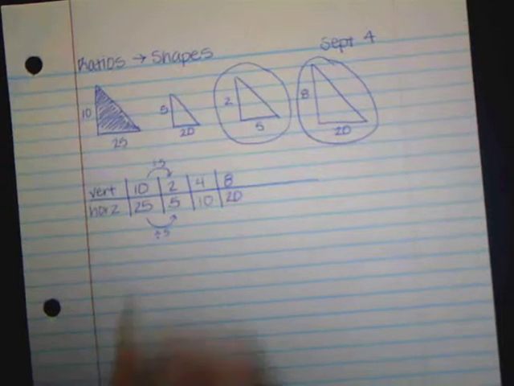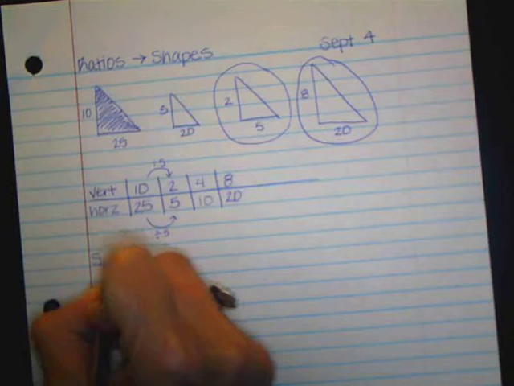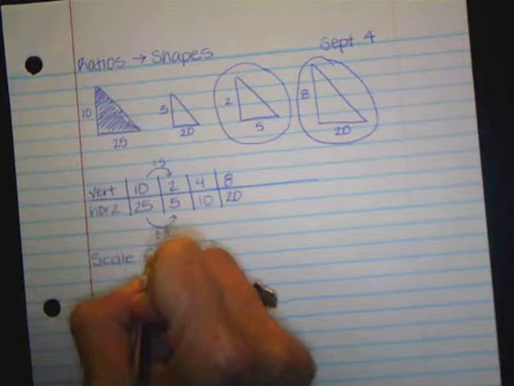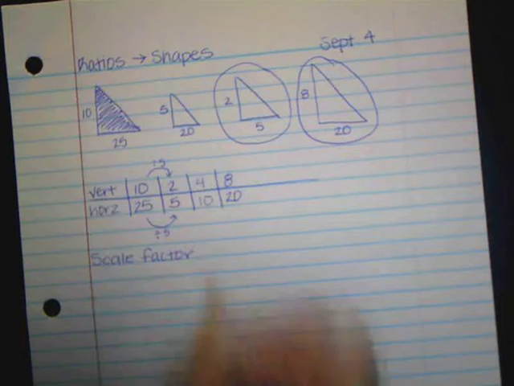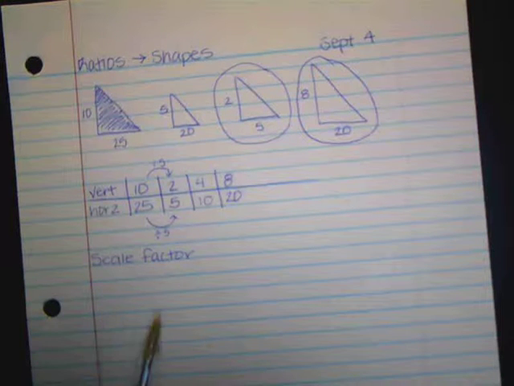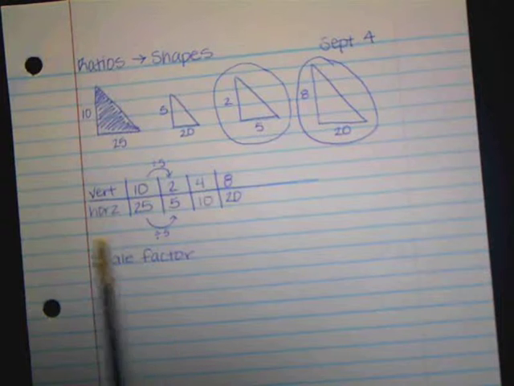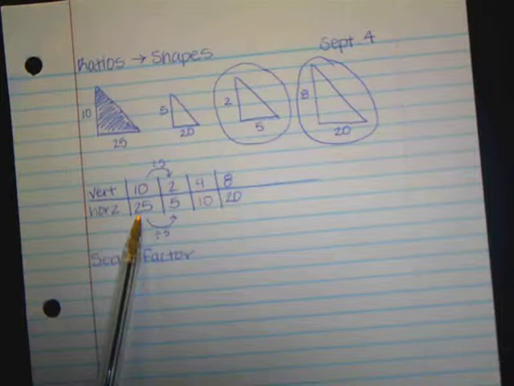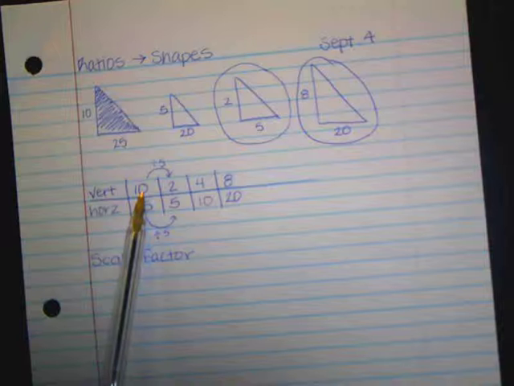Now, what is the scale factor? You will be asked questions about the scale factor, so this will be important notes to take down. The scale factor is saying how much larger the horizontal side is than the vertical side.